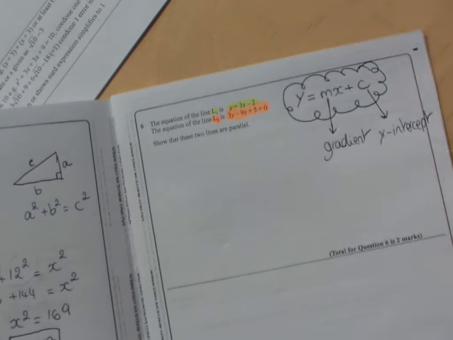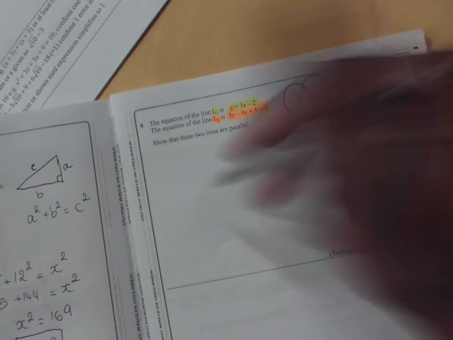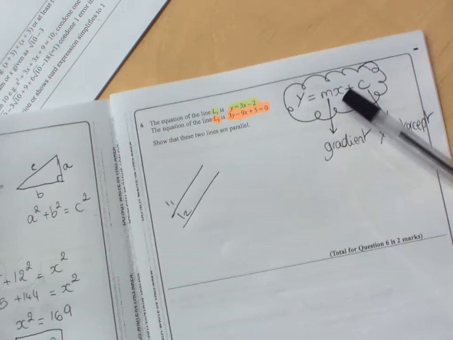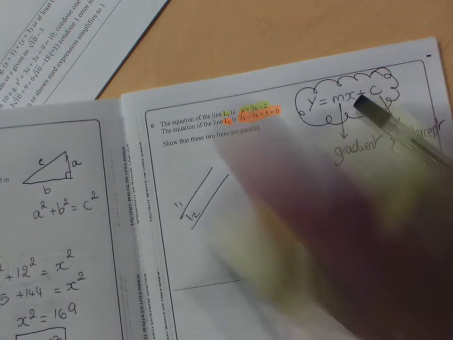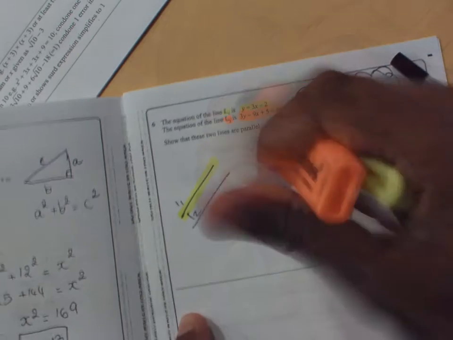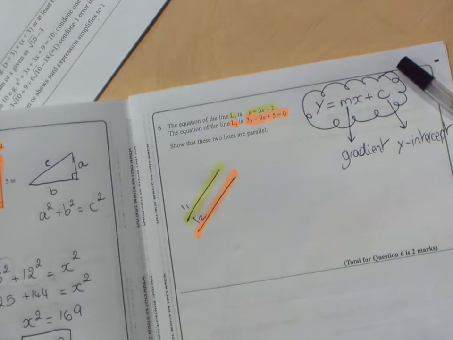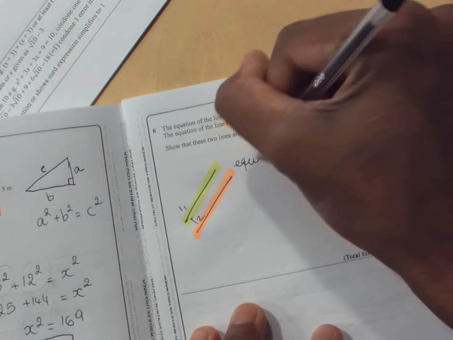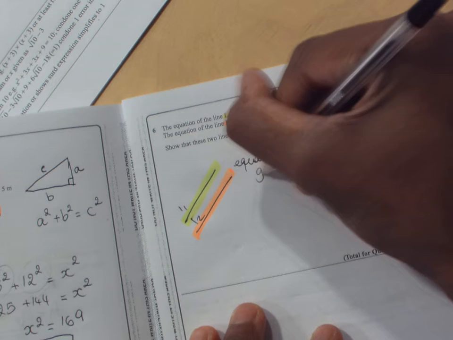Cool. Now, for those two lines to be parallel to each other, so if I want line L1 to be parallel to line L2, well, they need to have the same gradient. So line L1 and line L2 will need to have equal gradient for that to be parallel to each other.